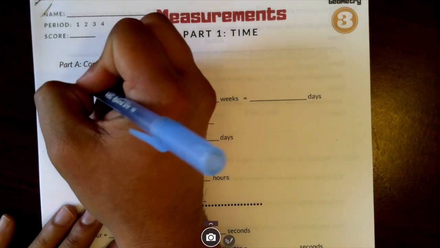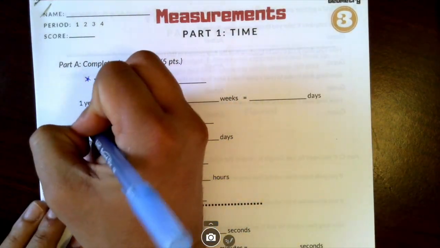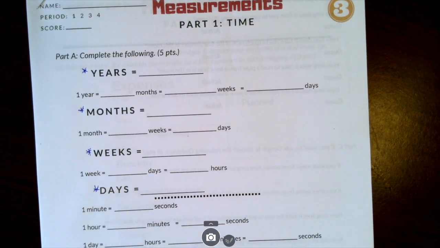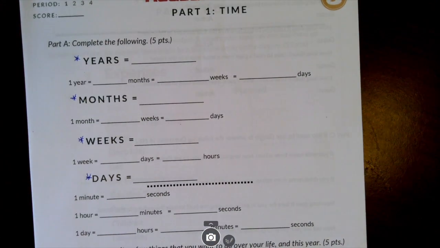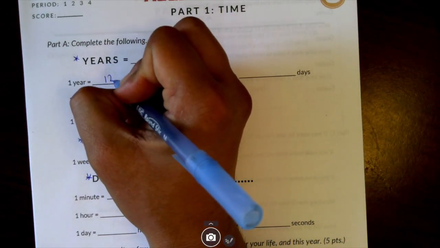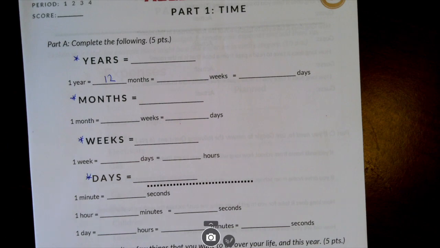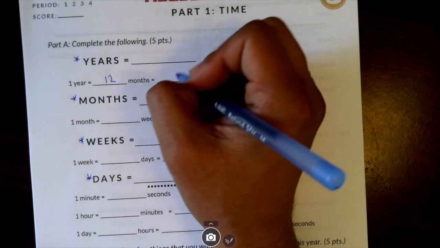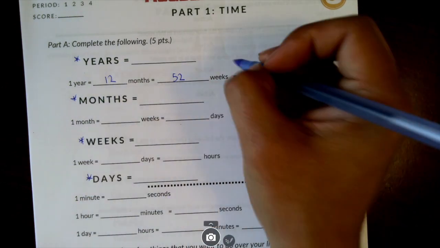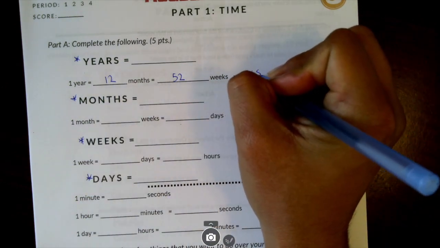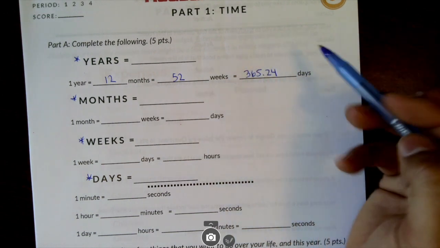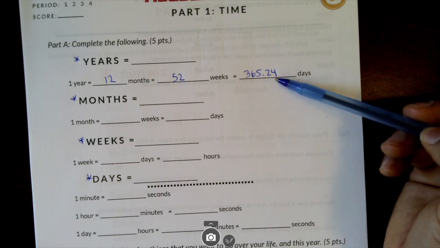I want you to skip the years, at least the main bold ones. So you're going to skip these, okay? I want you to fill in your notes. So 1 year is 12 months. 1 year is 52 weeks. And 1 year is 365.24 days. And so we watched the video explaining exactly why it's 0.24.